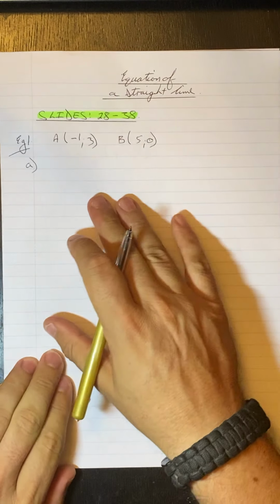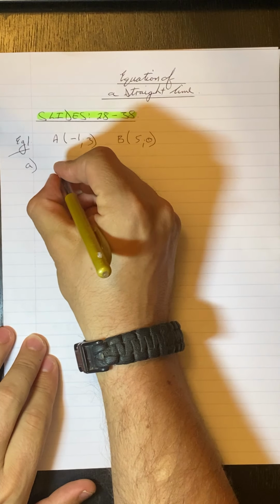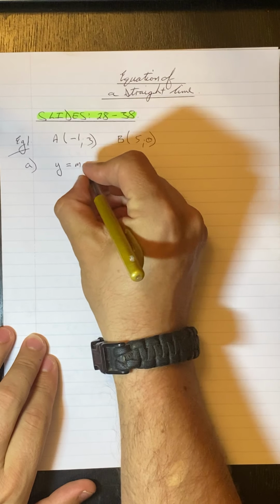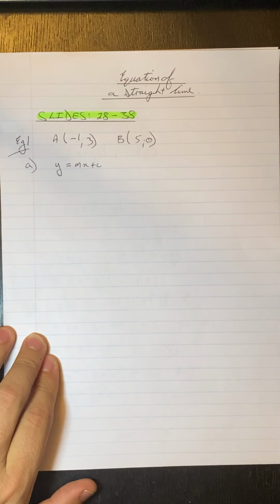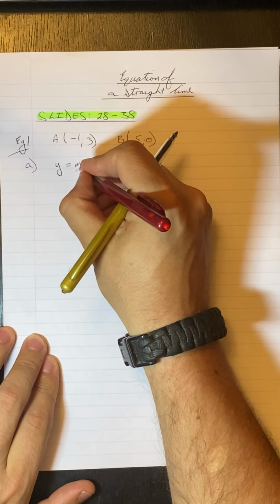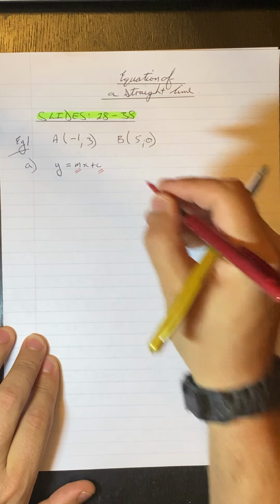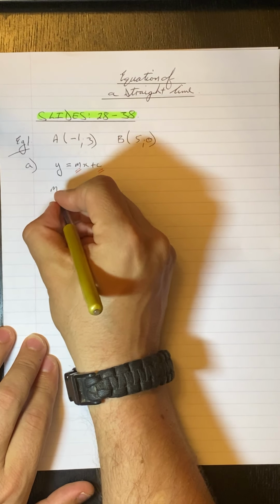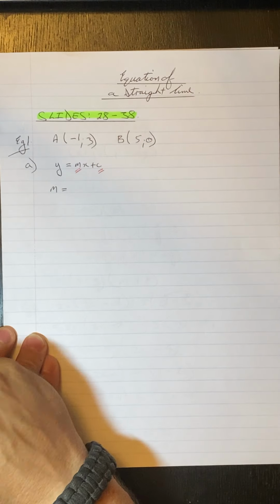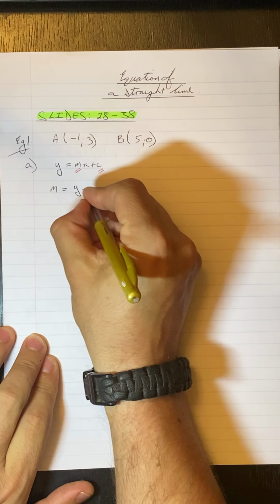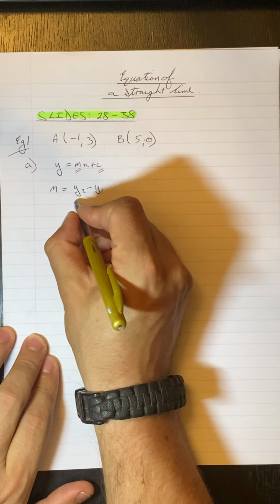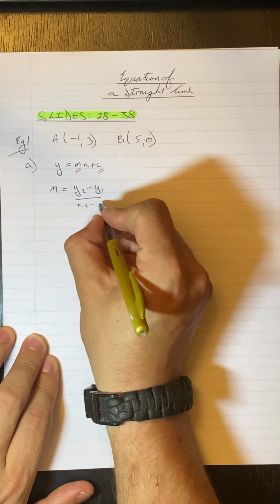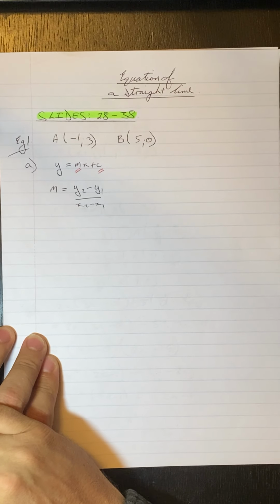Because we know that it's a straight line, we know it's going to have the form y is equal to mx plus c. So we have two unknowns here that we need to solve for. We have the m and we have the c. So the first one I'm going to solve for is the m. And we know the formula to work out the gradient is y2 minus y1 over x2 minus x1.